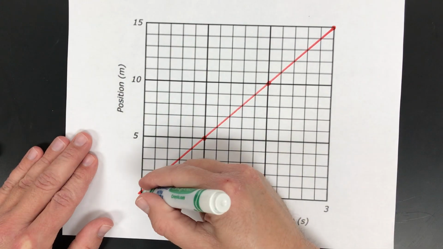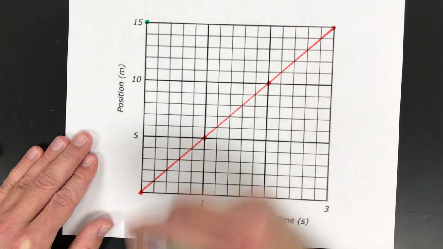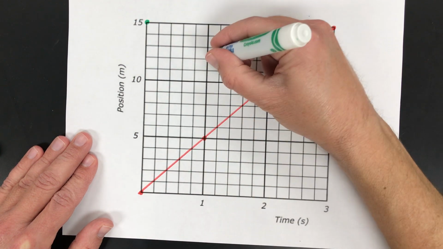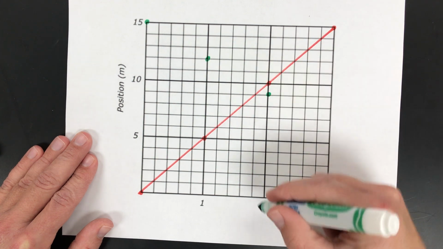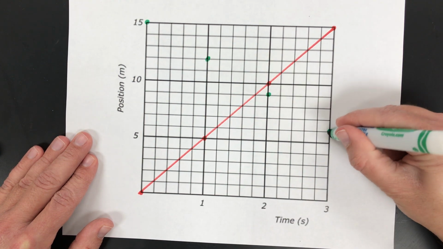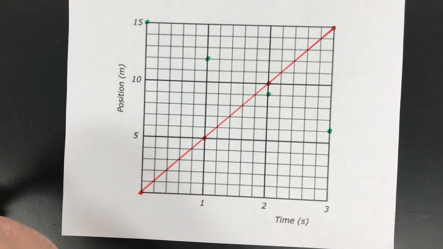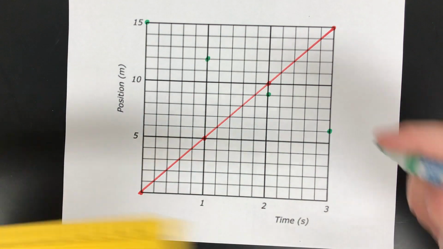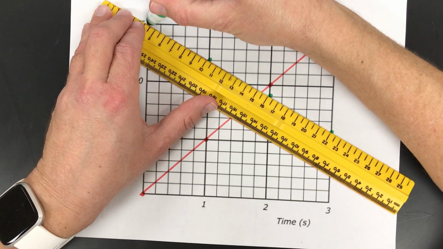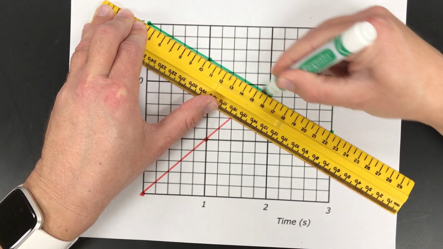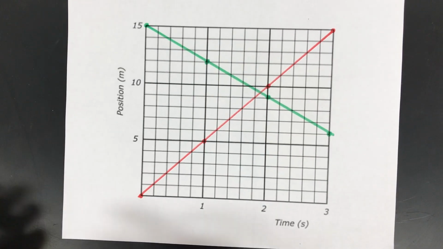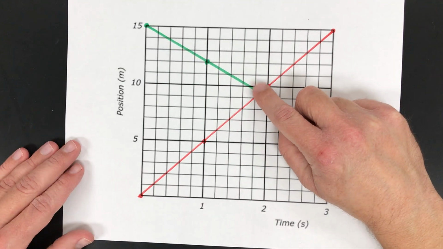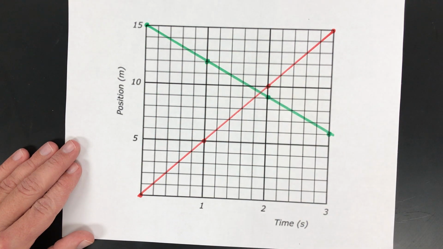Now let's do Blake. At 0 seconds, Blake was here at 15 meters. After 1 second, he moved to 12 meters. After 2 seconds, he was at 9 meters. And after 3 seconds, he was at 6 meters there. So let's give him a line of best fit here. And so there is Blake's position versus time graph there. Notice they intersect right here at this point, and we're going to come back to that in just a little bit.